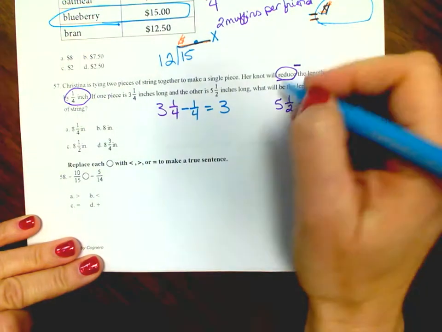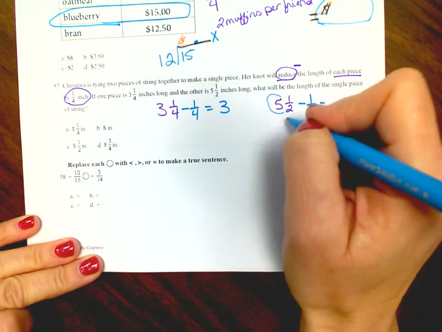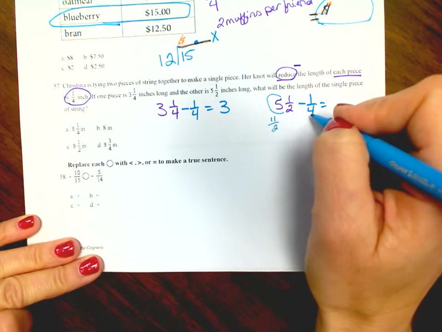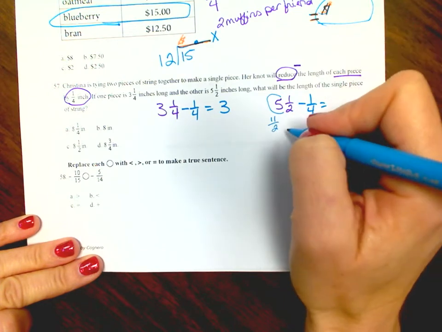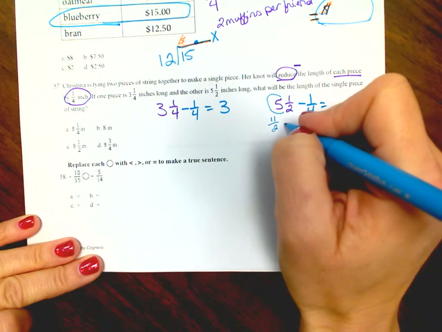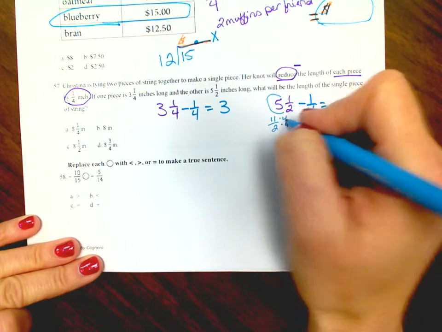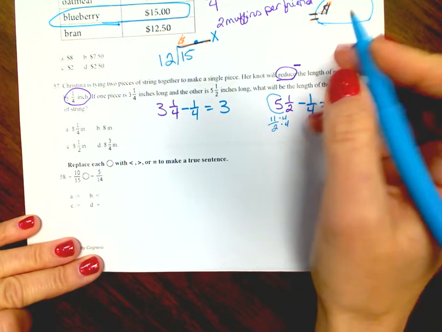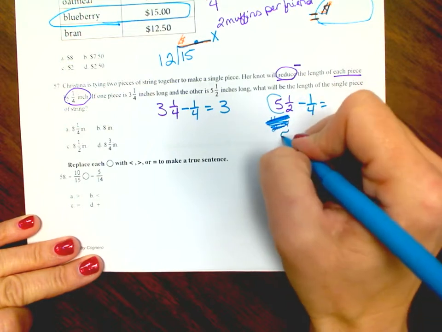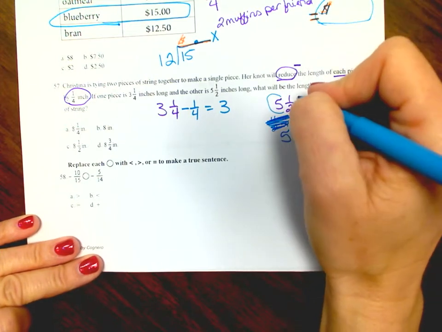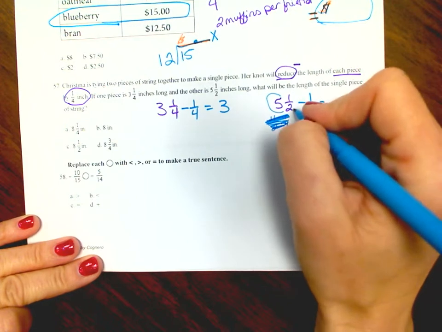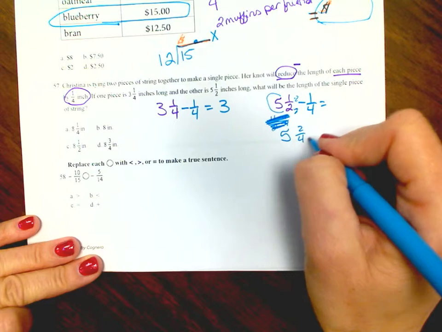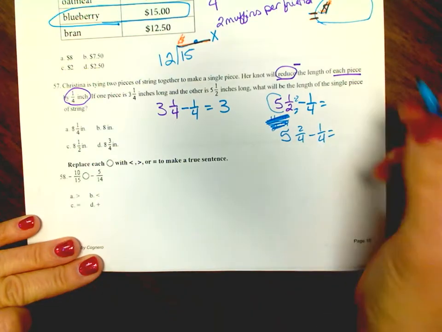That leaves this one at 3, and this one will be 5 1/2 minus 1/4, but we need to have a common denominator. Okay, you know what? 1/4 is smaller than, let's just leave our 5 and deal with the 1/2. So if I just do the 1/2 times 2 to get the common denominator, I'll have 2/4 minus 1/4.